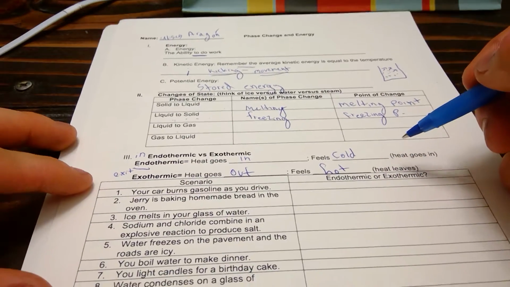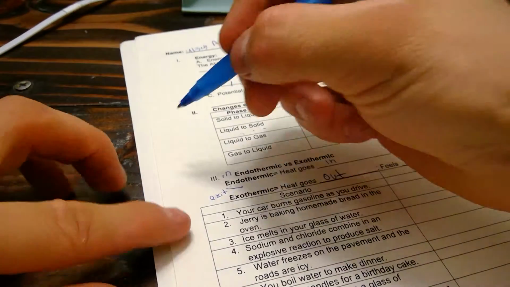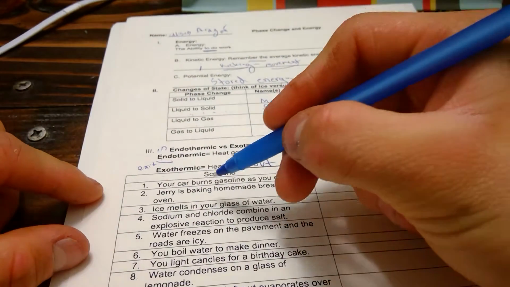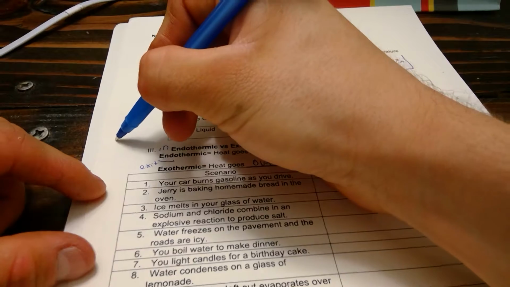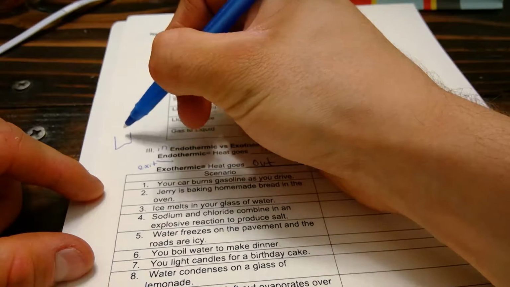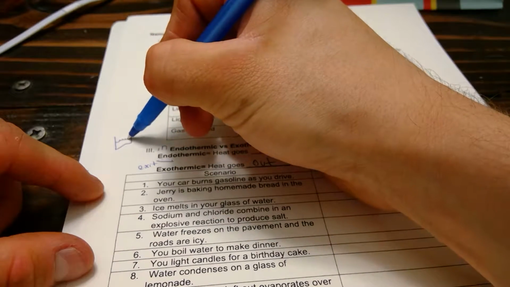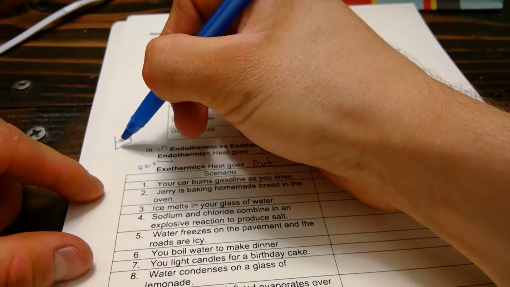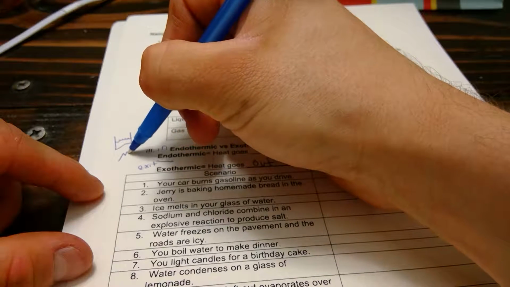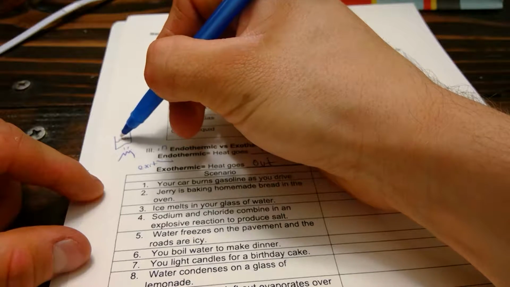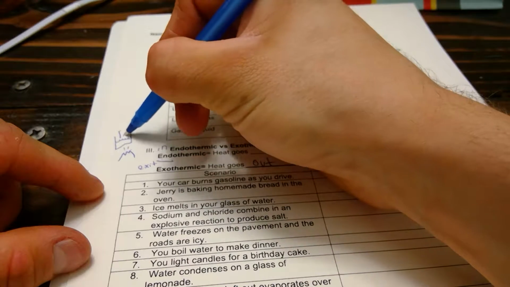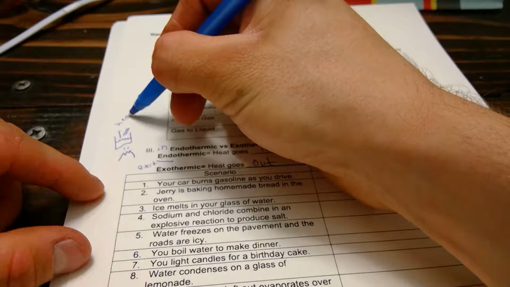Perfect, right on. Okay, so I'm going to give you a little example here. Your car burns gasoline as you drive. So if you have a container of liquid gasoline, if you add heat to it or a spark, this gasoline will burn and it releases a ton of heat.